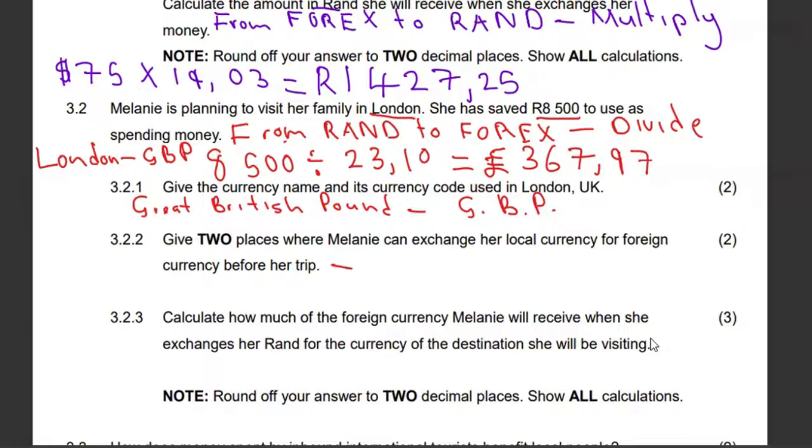Then two places where Melanie can exchange her local currency for the trip. So Melanie has quite a number of options. She can actually change her foreign currency at different places. She can change at a hotel, airport.